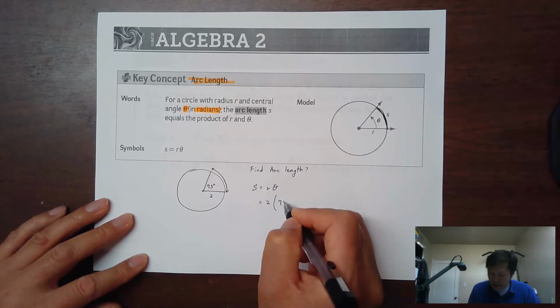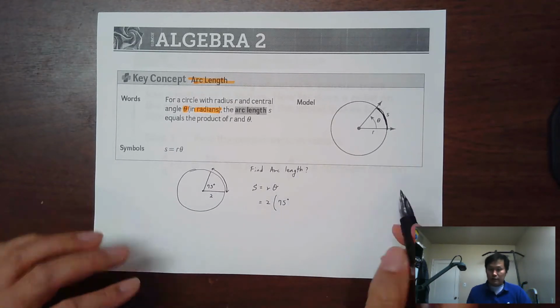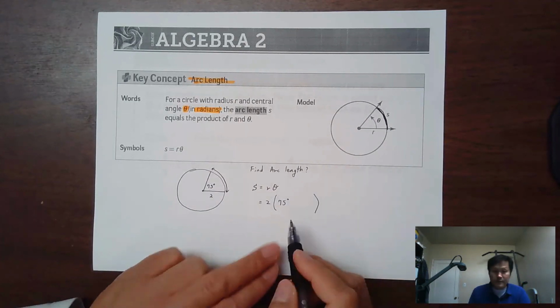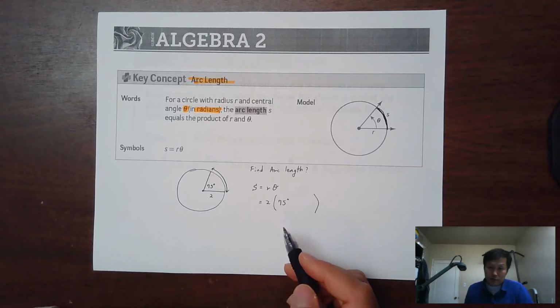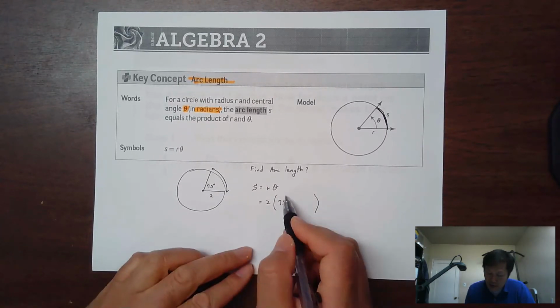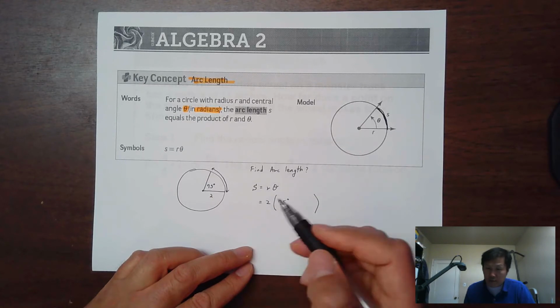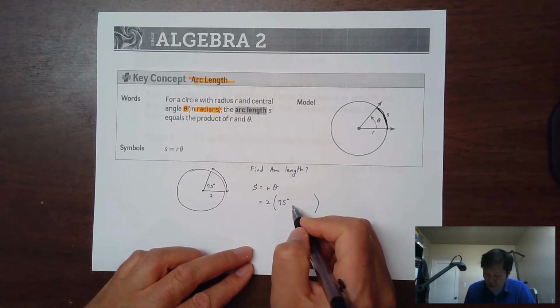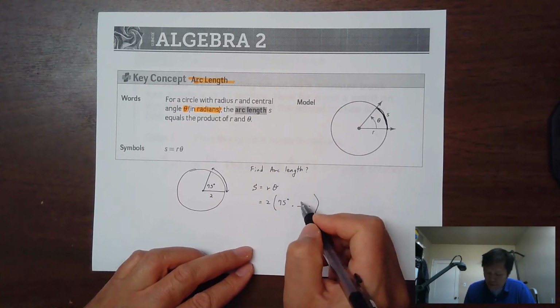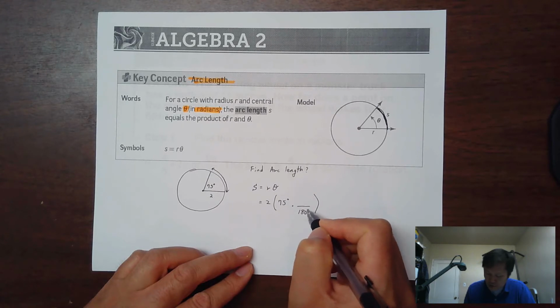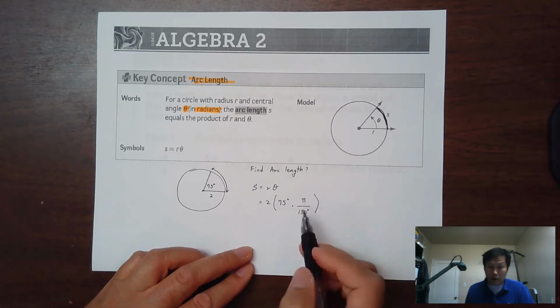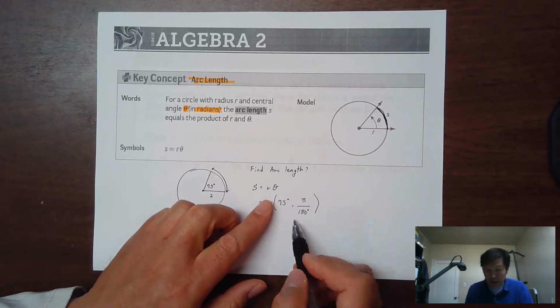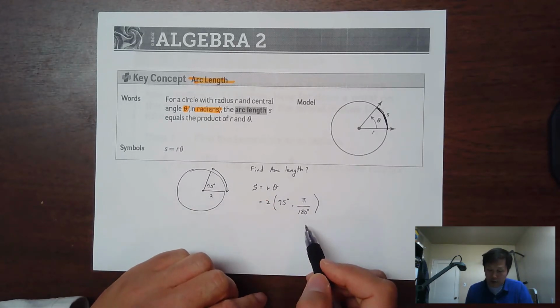Theta angle is 75 degrees, but if you just stop here, you're going to lose it. Why? Because this angle is in degrees. You have to convert to radians. So how do you convert to radians? You want 180 degrees on the bottom, pi on the top. By multiplying by this conversion factor, this angle becomes radians.